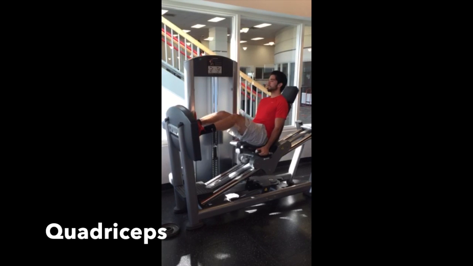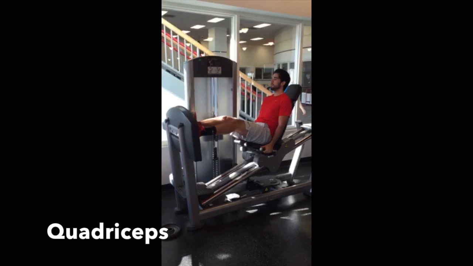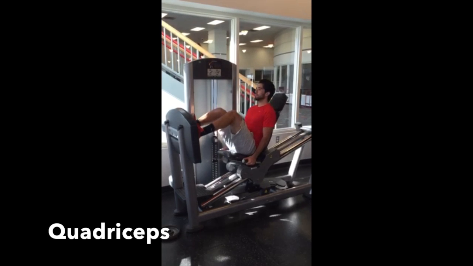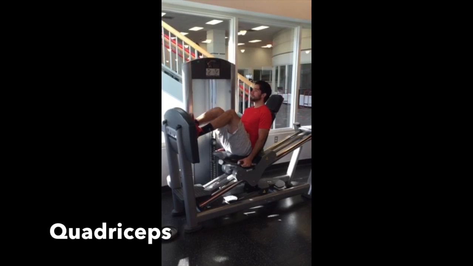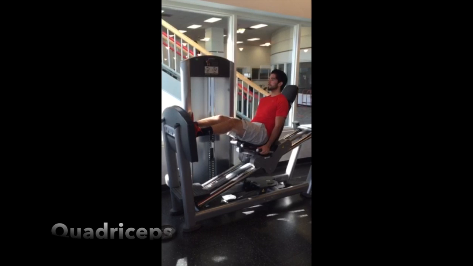The rectus femoris crosses 2 joints, the hip and knee, and therefore it functions as a knee extensor and a hip flexor. The example exercise seen here is a leg press.